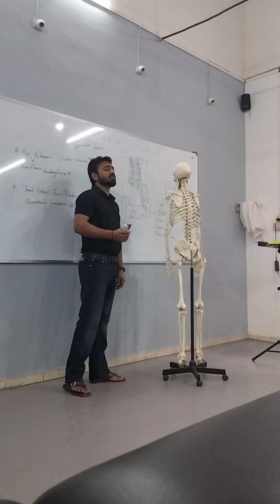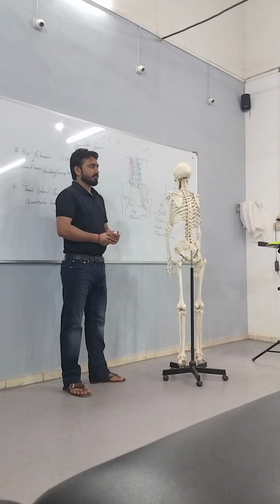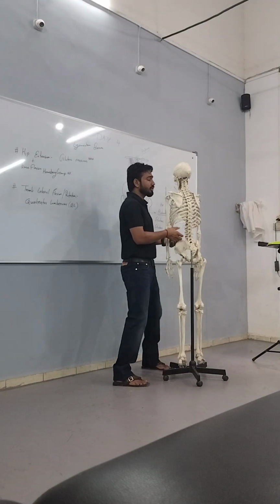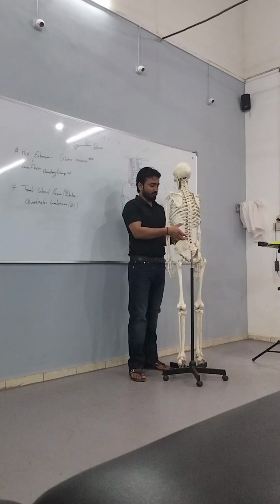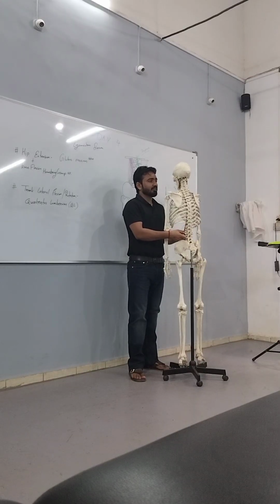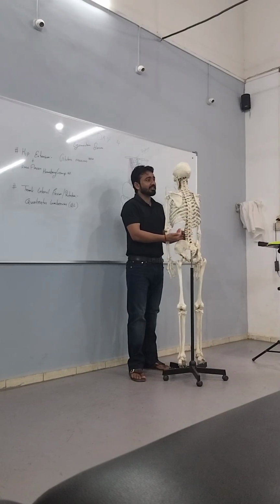If one side muscle becomes more stiff, then what will happen? For example, this muscle is contracting like this and pulling your vertebral column, then what will happen? The spine becomes a little bit bent, yeah, to the right side, one side. That case is called scoliosis.